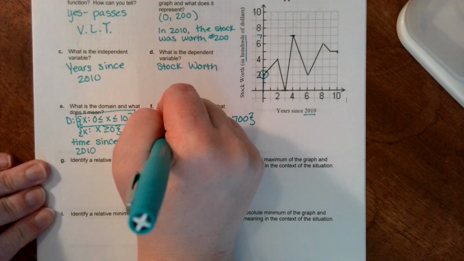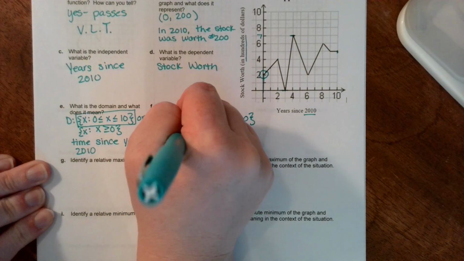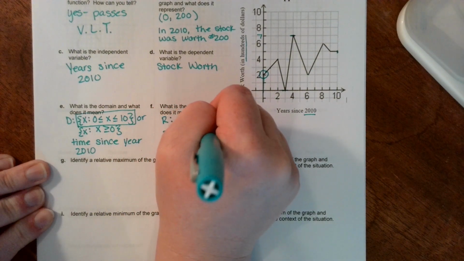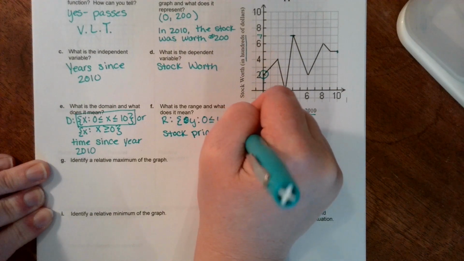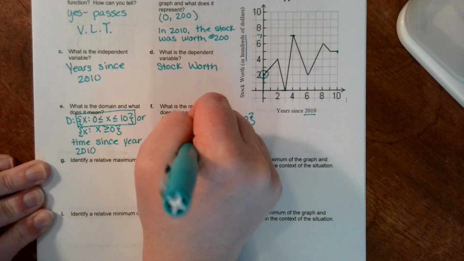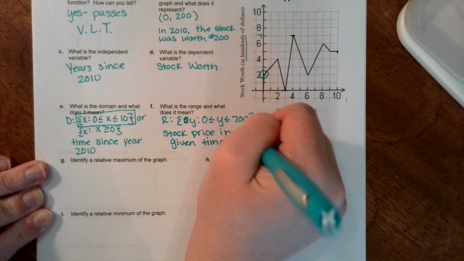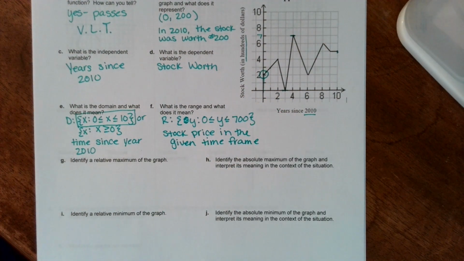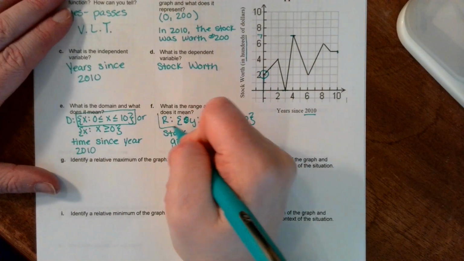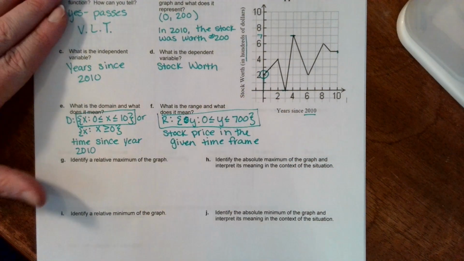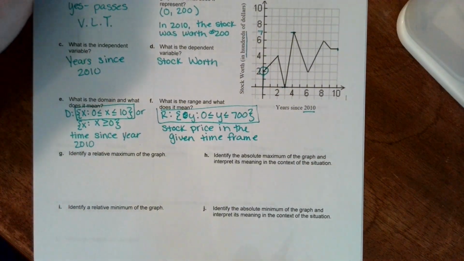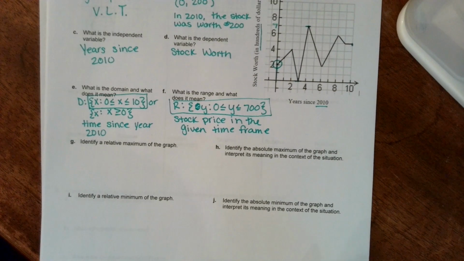So this is my stock price in the given time frame. Again, I think you could make an argument, because we don't know how much it can equal. I mean, it could increase or decrease in value, but let's just go off the data we have.